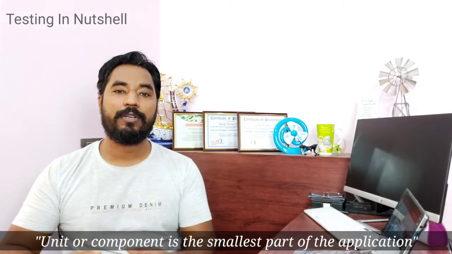Now, unit testing is a type of functional testing, or you can otherwise say that it is categorized under functional testing. Now, what exactly happens when we say unit testing? So, what is a unit? It is the smallest part of the application which is built at one time.